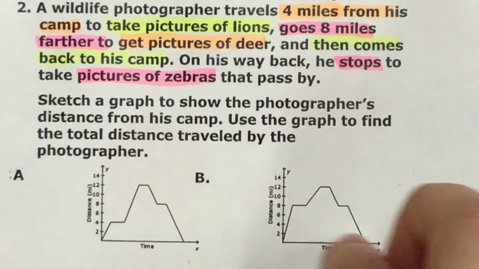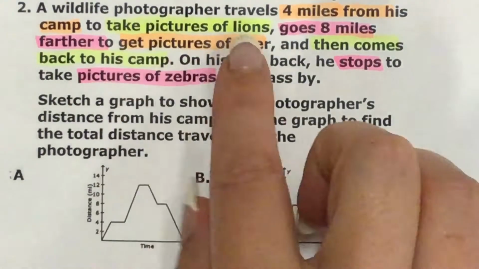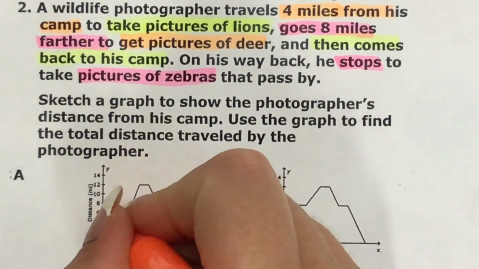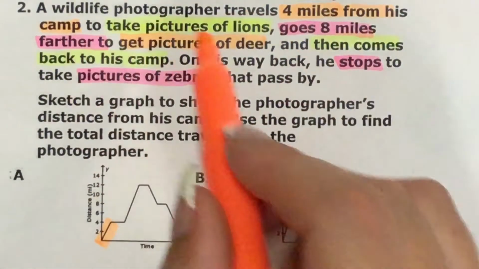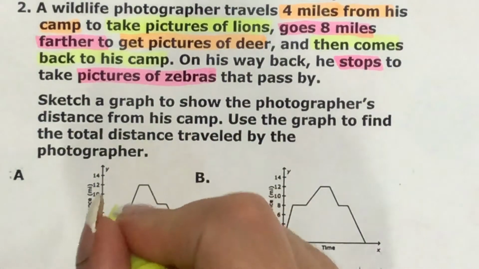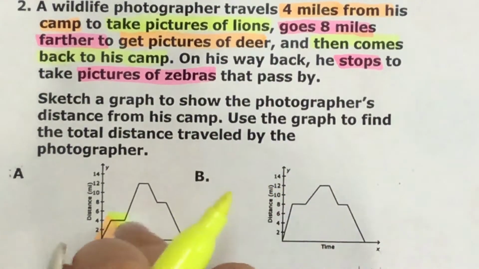So right off the bat, this one doesn't fit because we travel 4 miles and then we take pictures of lions. So this 4 miles here would match up with that 4 miles. The take pictures of lions, that would be we're not moving in distance, but time is going. So that would be this constant straight line.